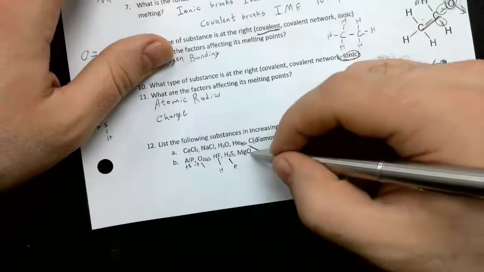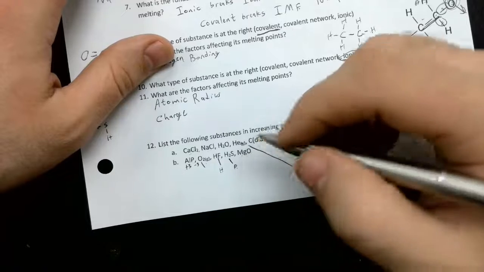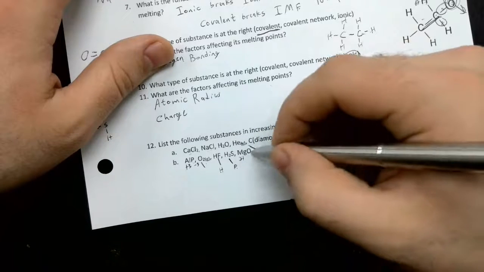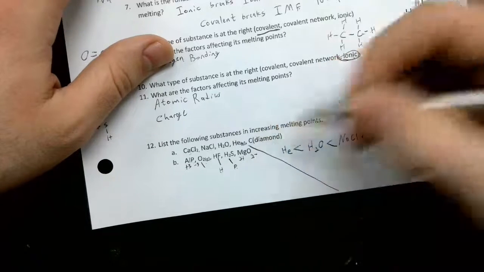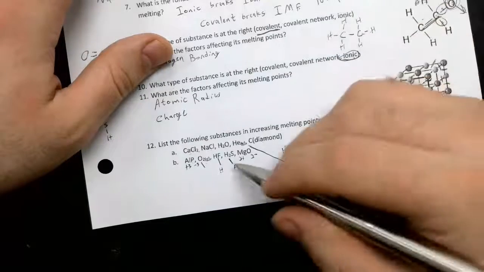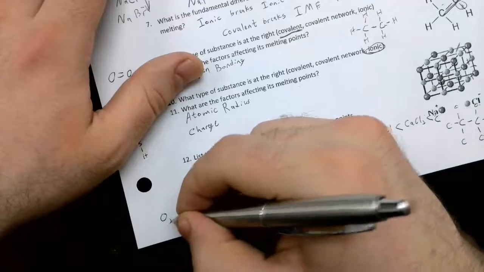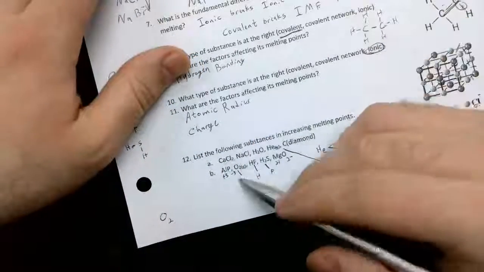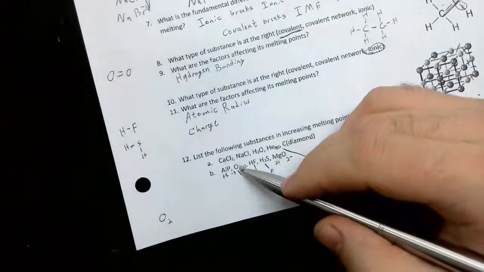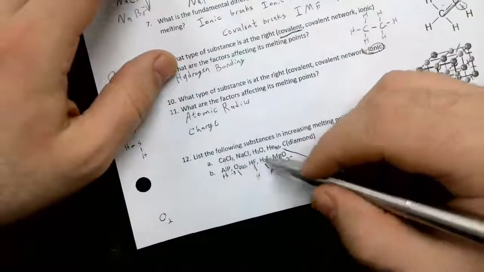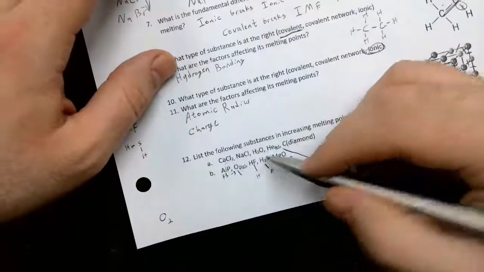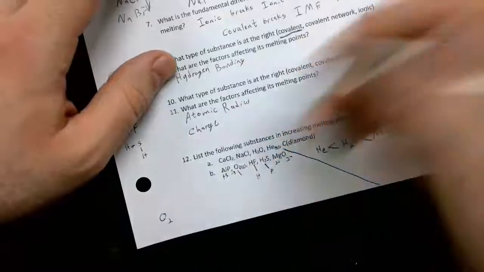And then MgO. Well, magnesium, what's the charge on magnesium? It's going to be 2+. Oxygen is also going to be a 2-. All right. Well, obviously, our oxygen is going to have the lowest melting point. I mean, think about it. This oxygen, we breathe it in. It's a gas at room temperature. The rest of these, well, these two are liquids at room temperature. These two are solids at room temperature.